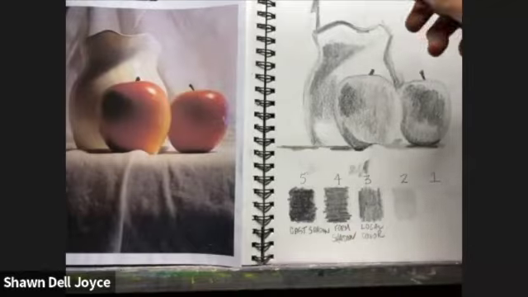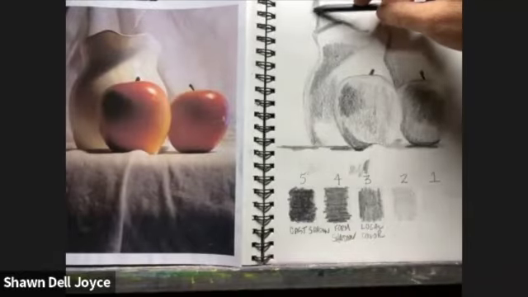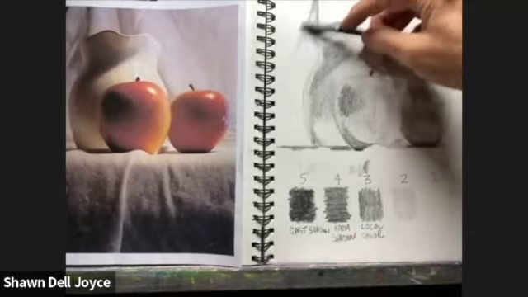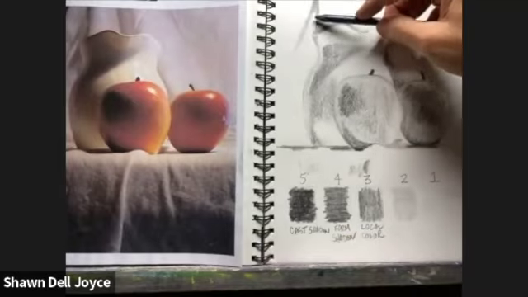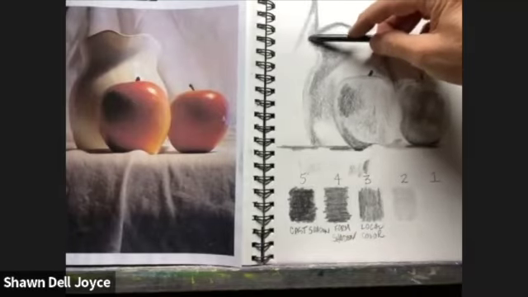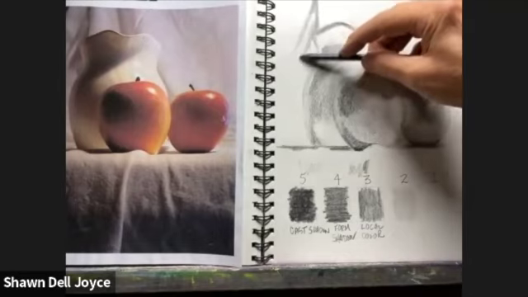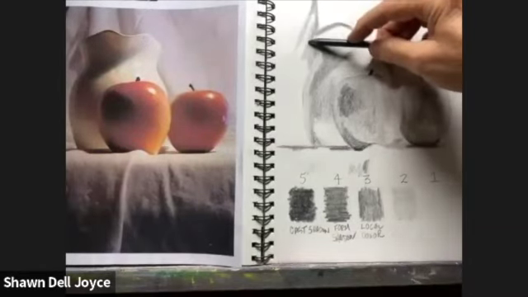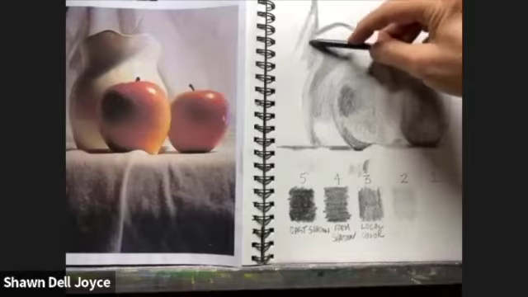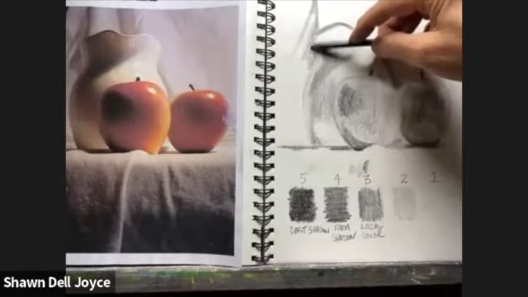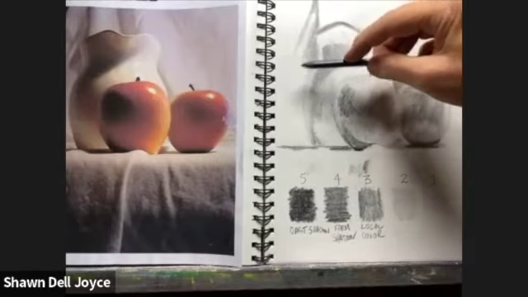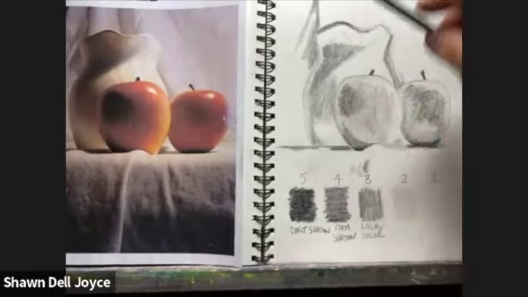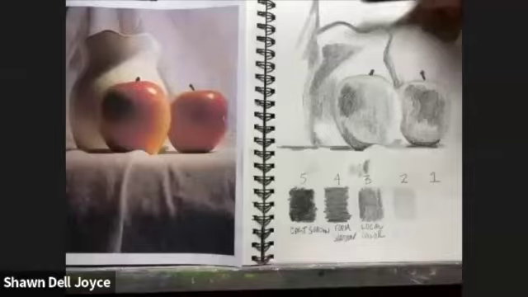So cloth is very much like that. You're seeing the darkest dark up here in these folds is only a 3. So you don't want to go any darker than a 3. And those folds will help show the shape of the fabric and also the shape of the pitcher and the apples. So there's a few different 3s up in the folds.